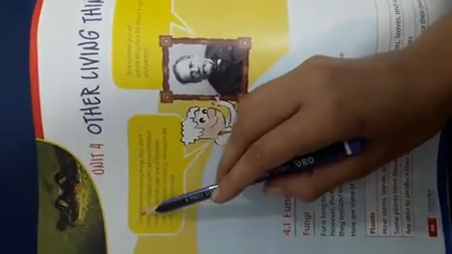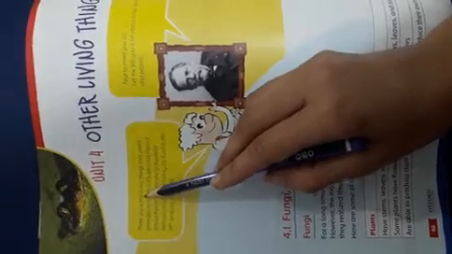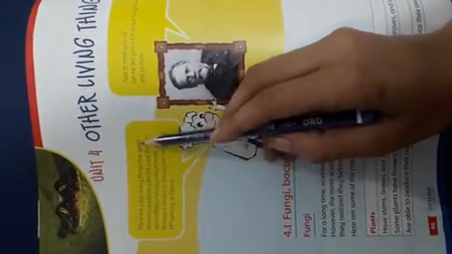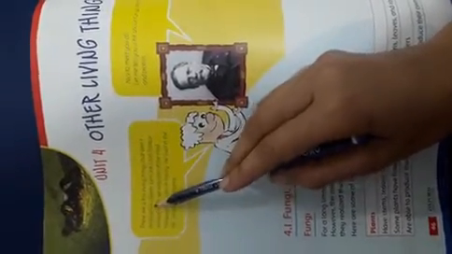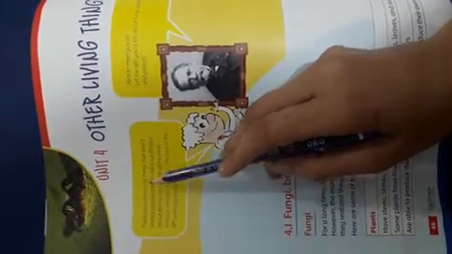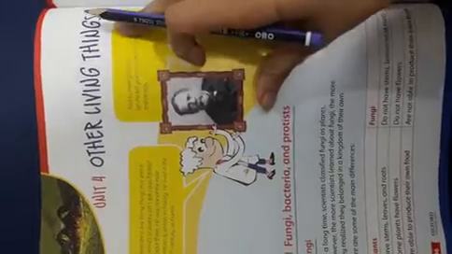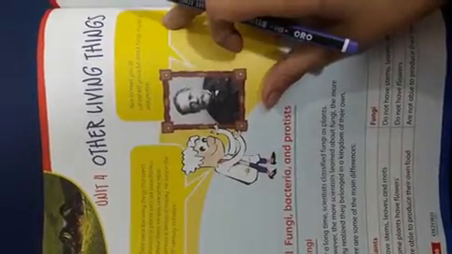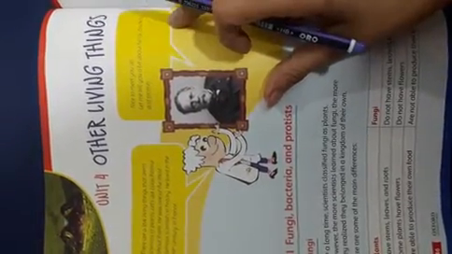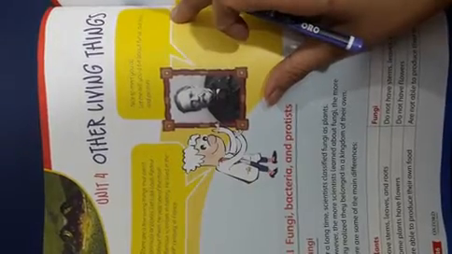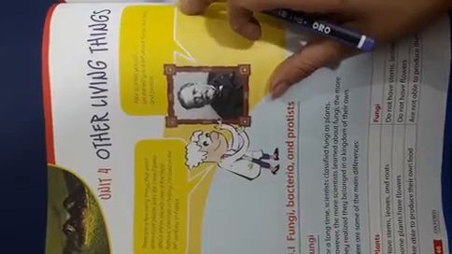Here you can see there are a few living things that are not animals or plants. It means that in this chapter, the living things that we will talk about will not include humans or other animals and plants.